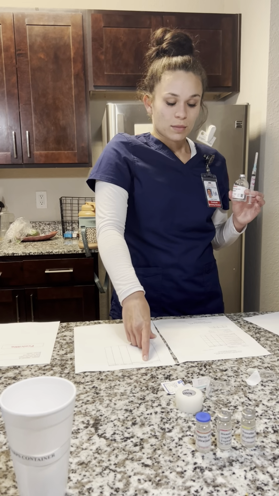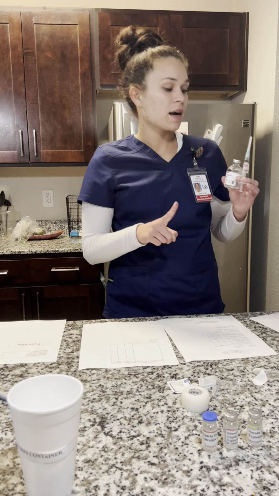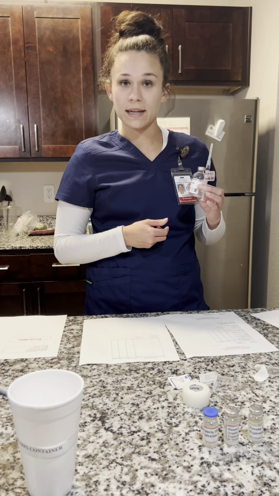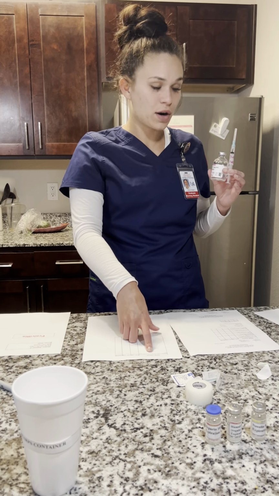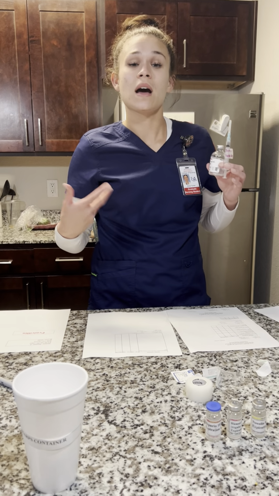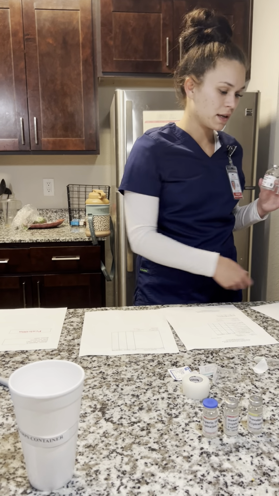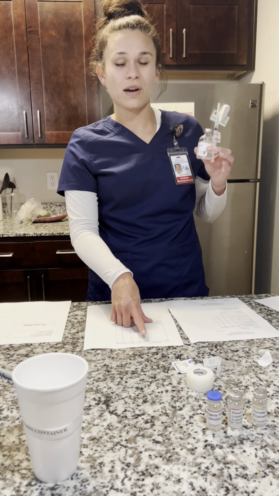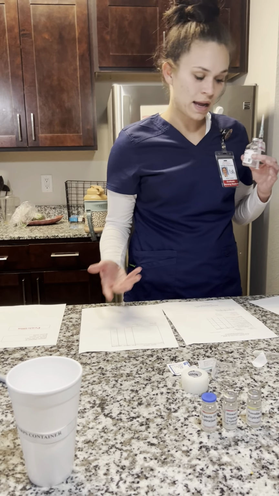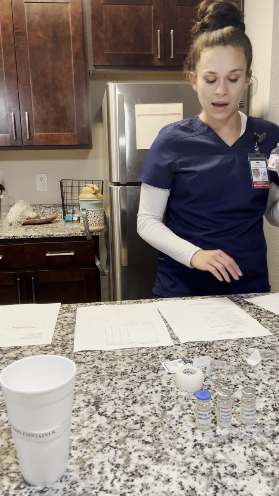The route, which is intramuscular, and I have the correct needle selected for intramuscular. The time, which is every 4 hours, and it has been 4 hours since Mr. Jones has had his medicine, so it is time for it again. This also says every 4 hours, and the indication, which is PRN pain, which is as needed for pain, and this one also says PRN pain.